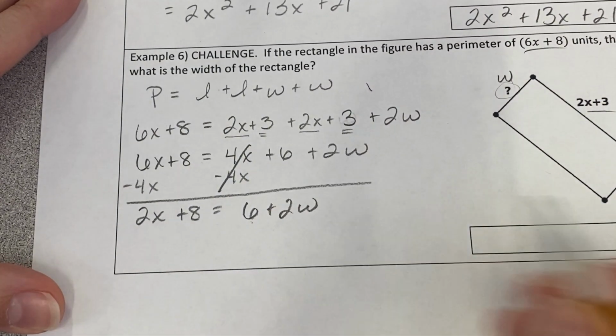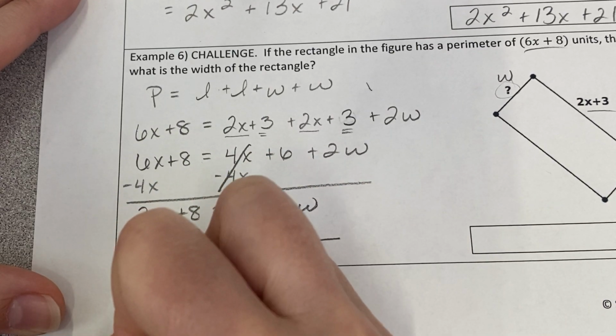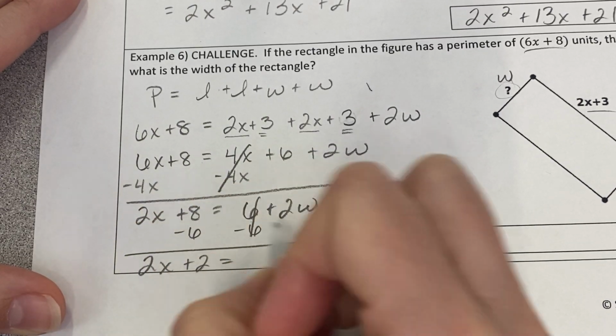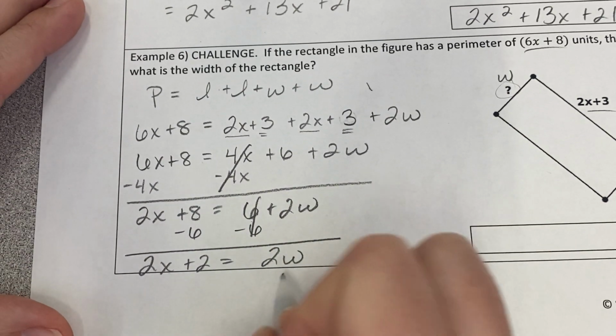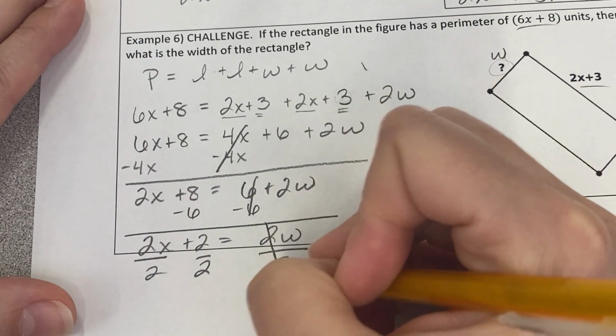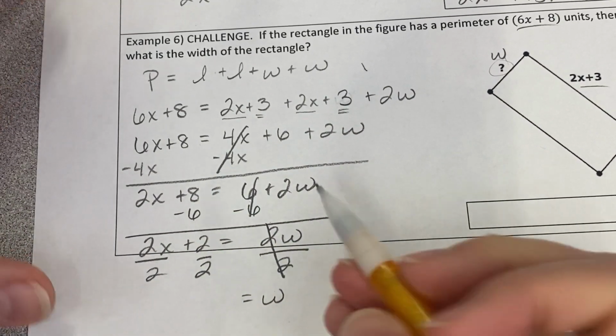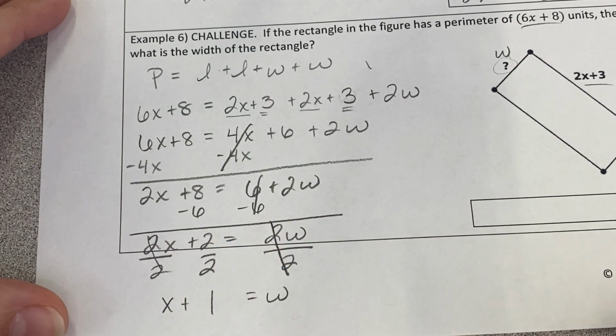All right, so I want the 6 to cancel. Subtract 6 from both sides. So 2x plus 2 is equal to 2w. And now I want this 2 to cancel, so I'll divide everything by 2. So my width, drum roll please, is x plus 1.